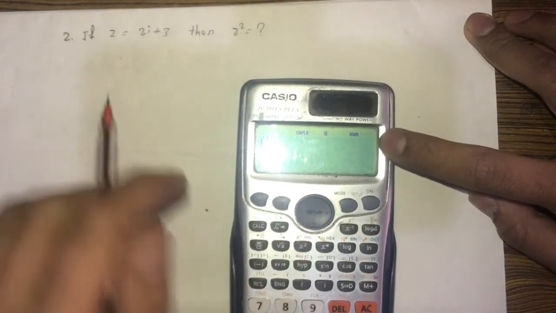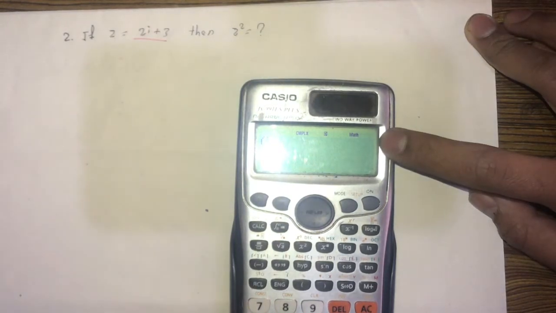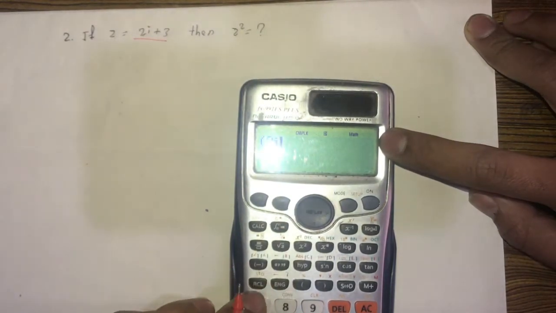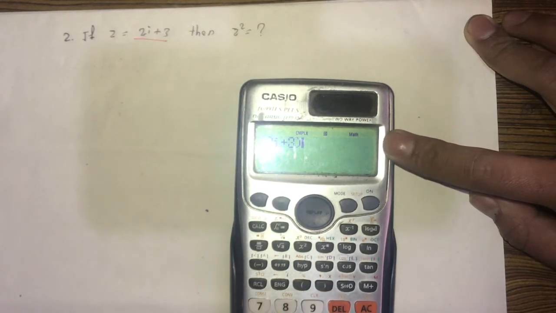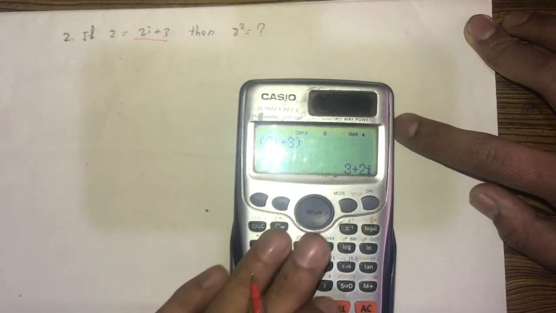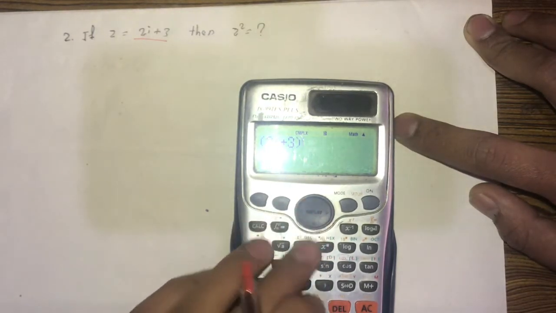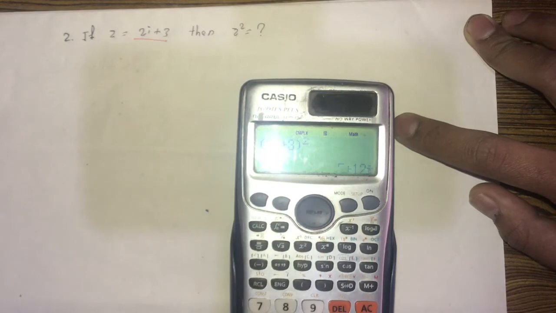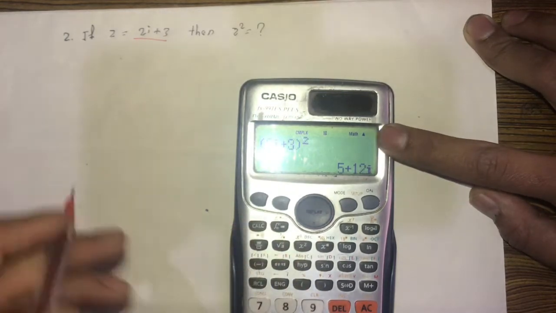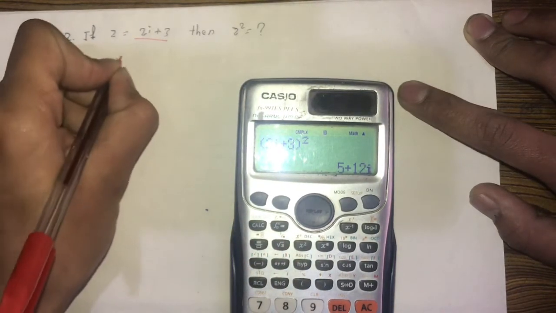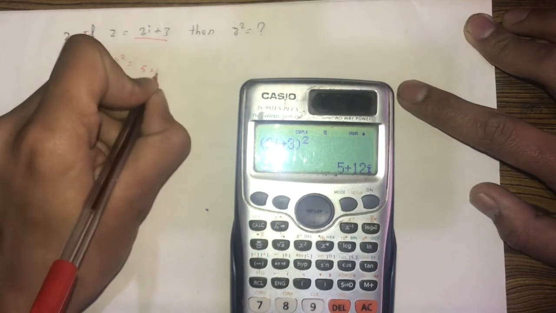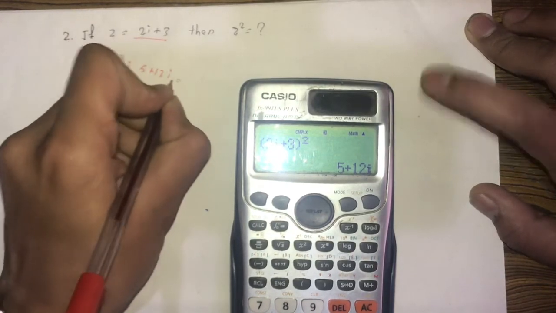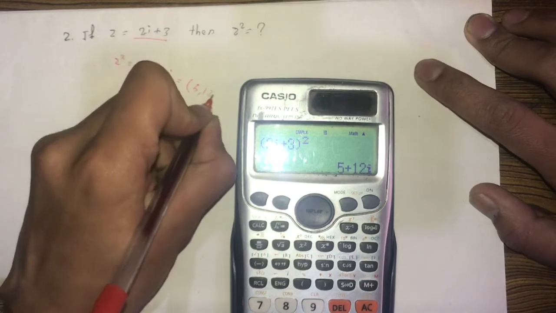Write the value of z: 2i plus 3 equals 3 plus 2i. Okay, it's general form, and its square is equal to 5 plus 12i.